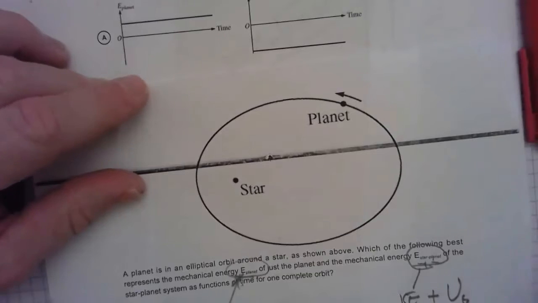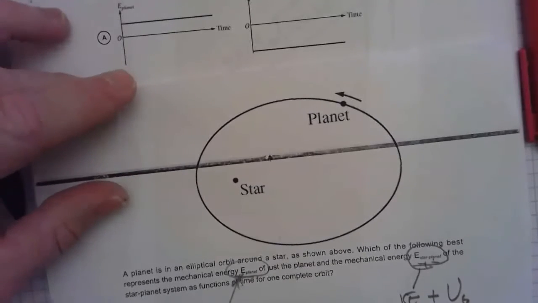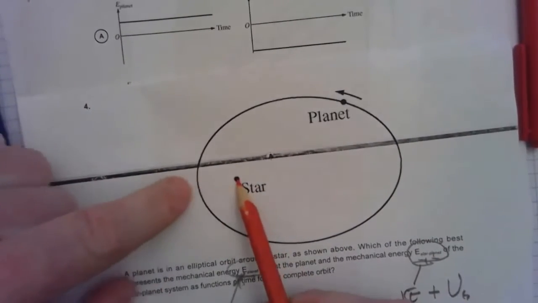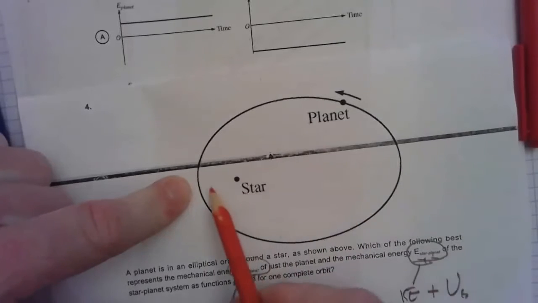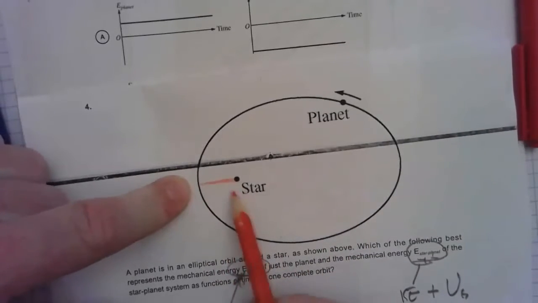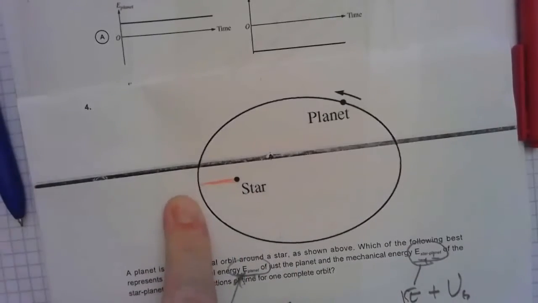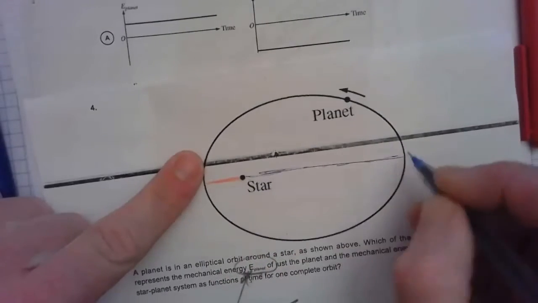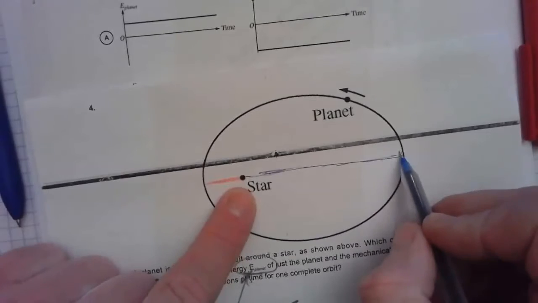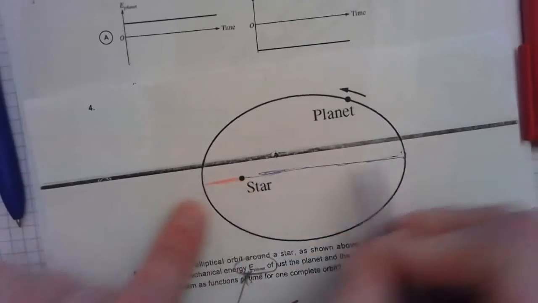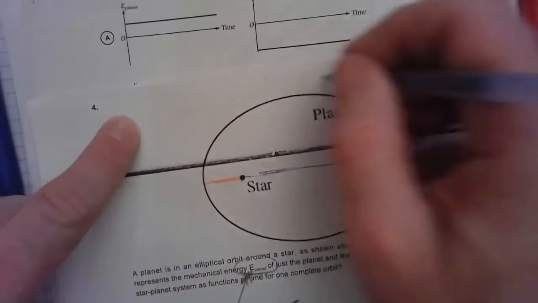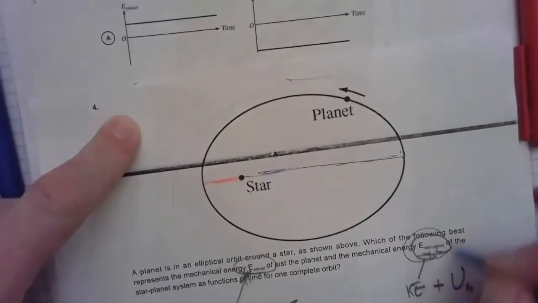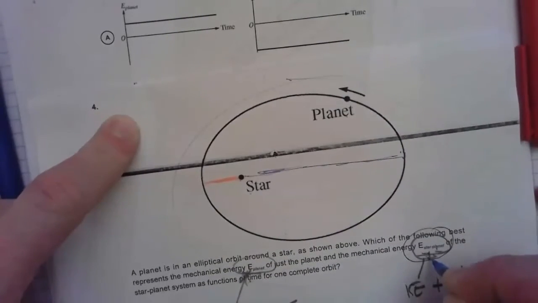What we want to know about this situation is that as this thing goes around, it's an elliptical orbit, so it's not always the same distance. And by the way, they're not this elliptical, but this is just for an exaggeration, so you make sure you see it. Notice this distance and this distance are not the same. This is farther, so it would have more potential energy here, less potential energy here. But the total energy has to stay the same for the star-planet system. So really, we've already given away the answer to this one. This should be a constant.